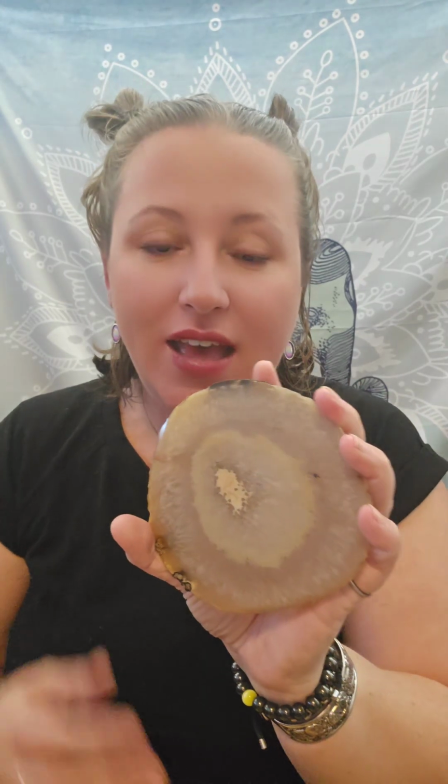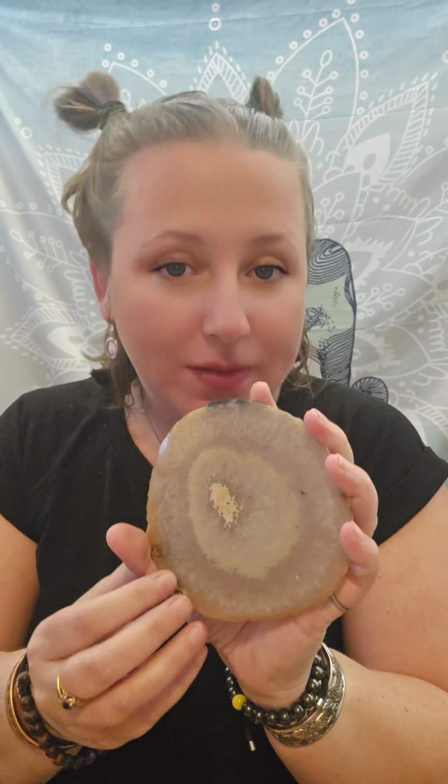This is a quartz geode crystal. It cost about $3 at a mineral shop in Utah. I saw it and fell in love with it. I love quartz because that's the stone of amplification and programmability. You can use it for anything.